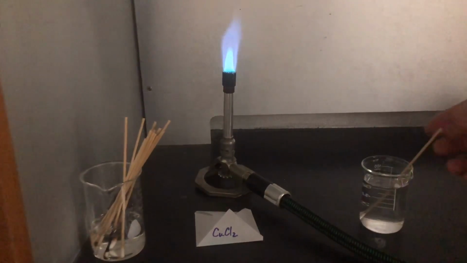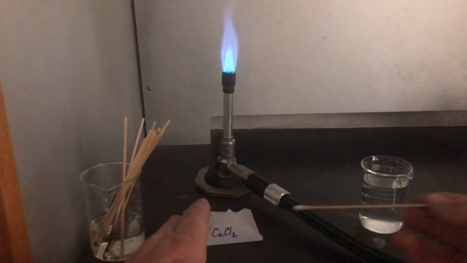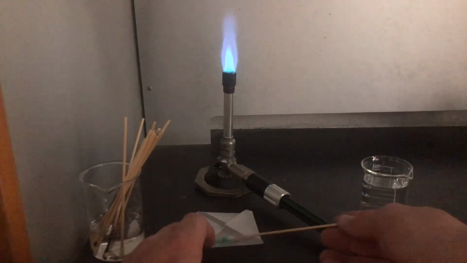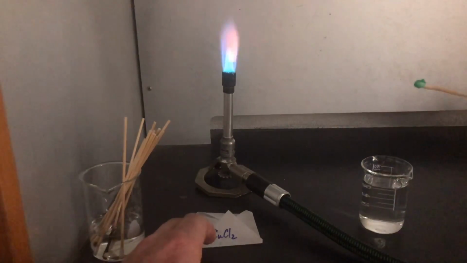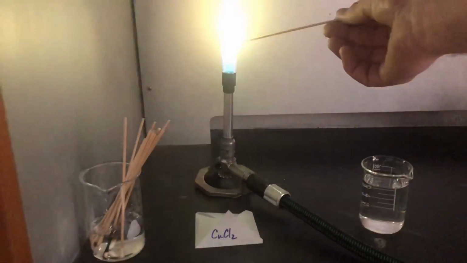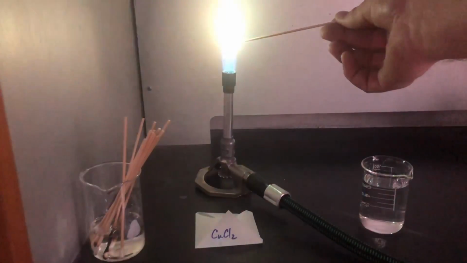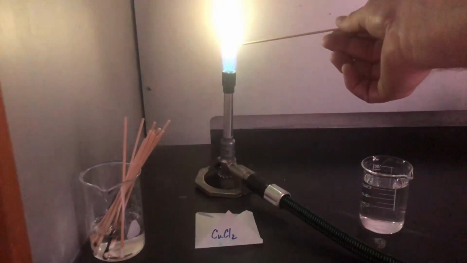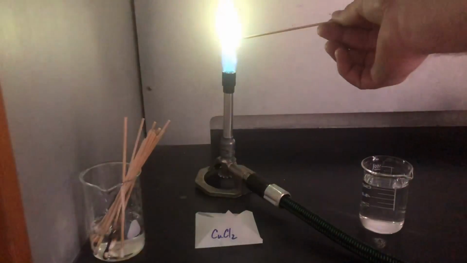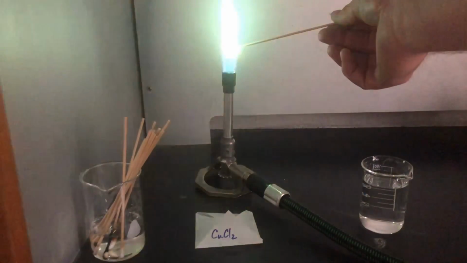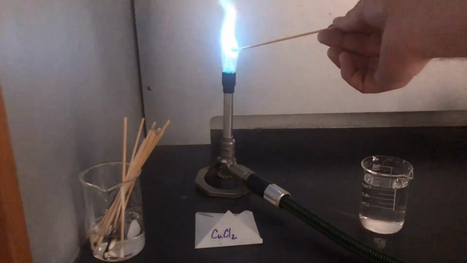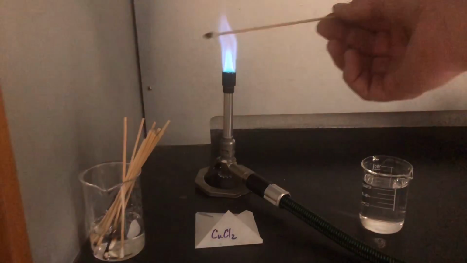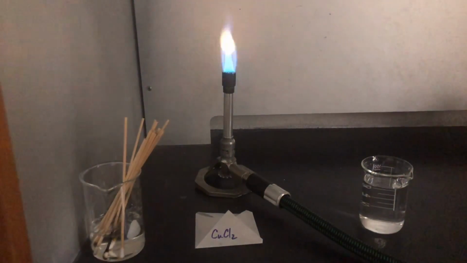So for our last known salt, we have copper chloride. There's that green with a little bit of yellow in it. Has a little more of a spark to it. So that is definitely a copper. Has a little bit of blue in there, doesn't it? So blue-green. There we go.